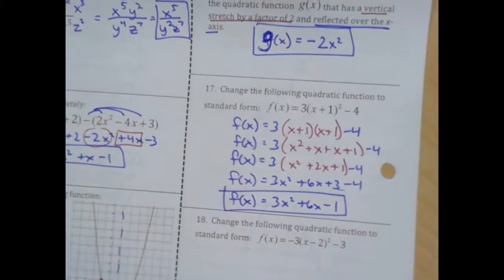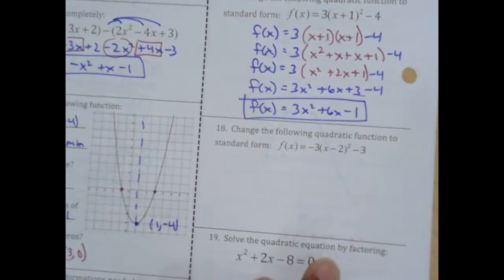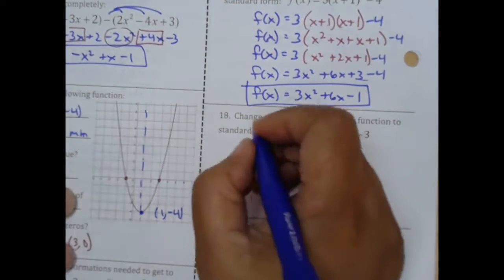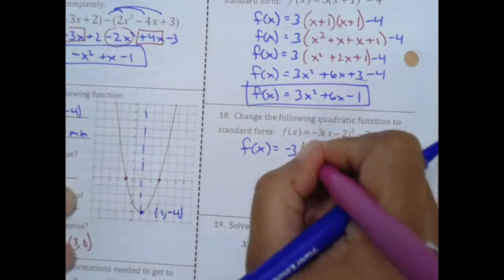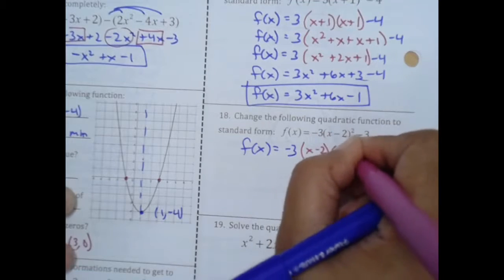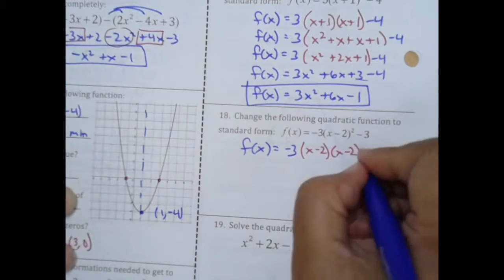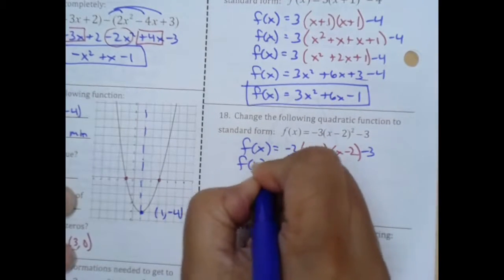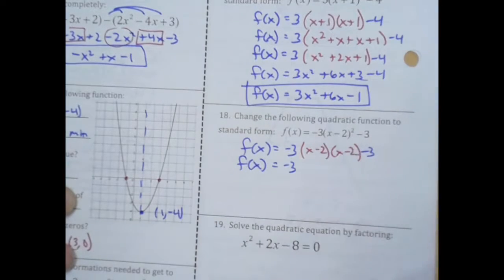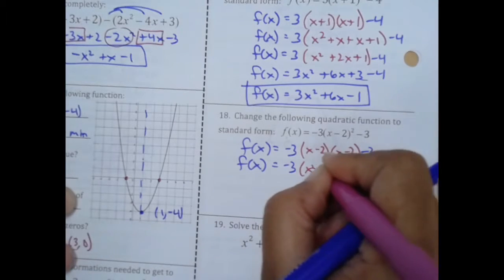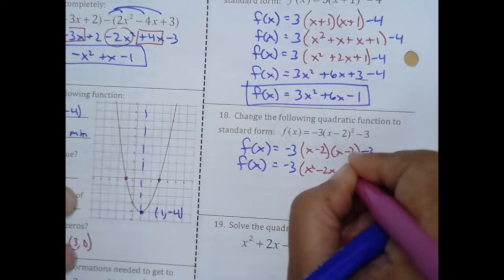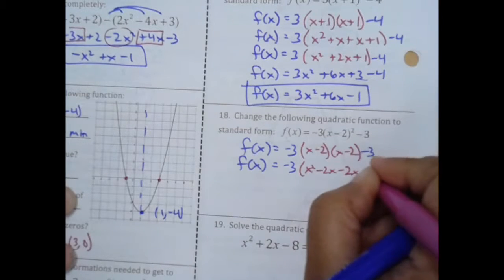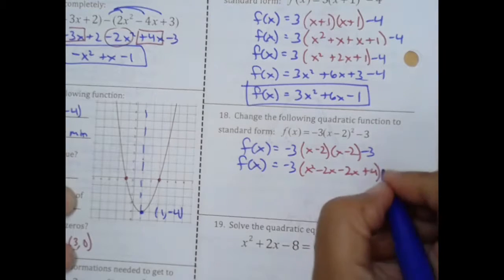All right, it says change this to the standard form. It's the same procedure as I just did. So I'm going to go f of x equals negative 3, and I'm going to write this x minus 2 twice, because that's what it means to square something. I have a minus 3. All right, so I'm going to go ahead and multiply this out here. So I'll distribute. x times x is x squared, x times negative 2 is negative 2x, negative 2 times x is negative 2x again, negative 2 times negative 2 is positive 4. You still have the minus 3.